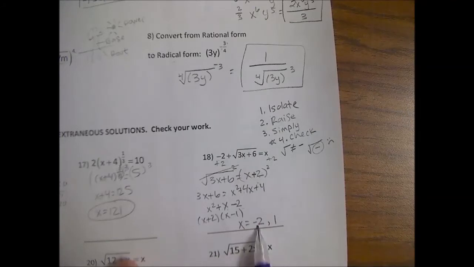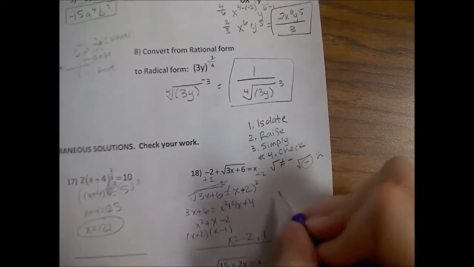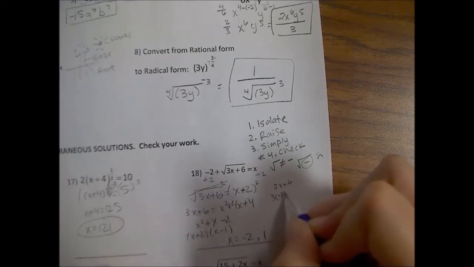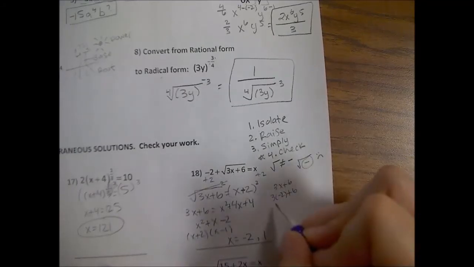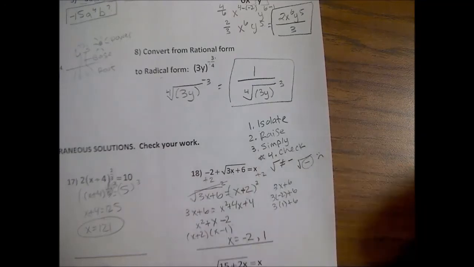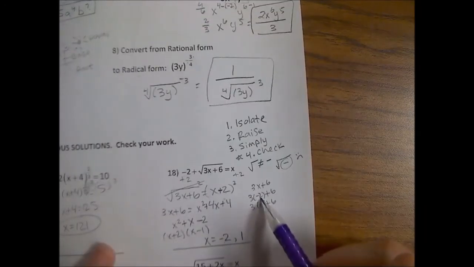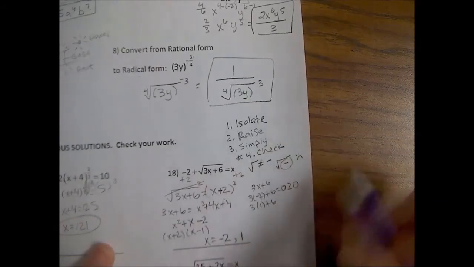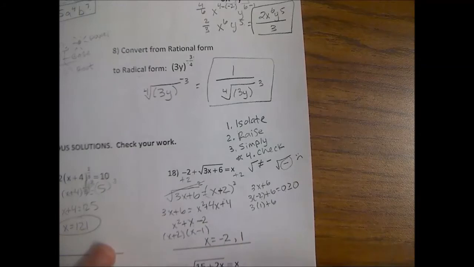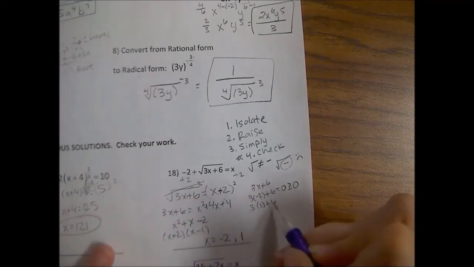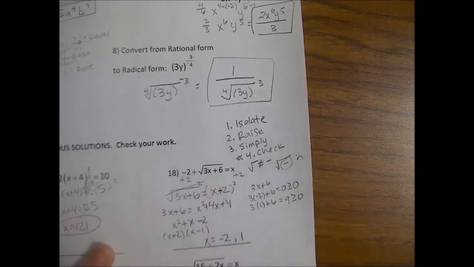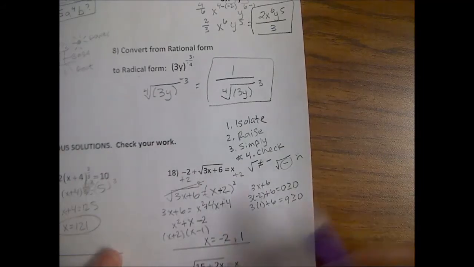So when we plug -2 back in, we have to check 3x plus 6. So I have to make sure 3 times -2 plus 6 is bigger than or equal to 0. I also have to make sure that 3 times 1 plus 6 is bigger than or equal to 0. Well, here I have -6 plus 6, which gives me 0, which is okay because 0 is not negative, so we're fine. 3 times 1 is 3, plus 6 equals 9. That is bigger than or equal to 0 also, right?